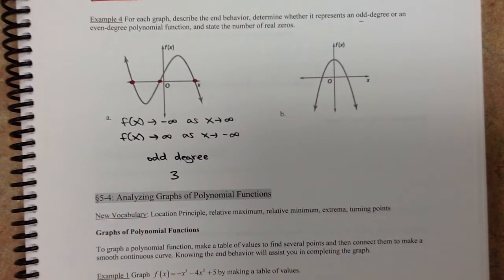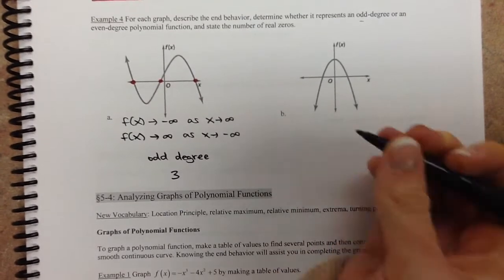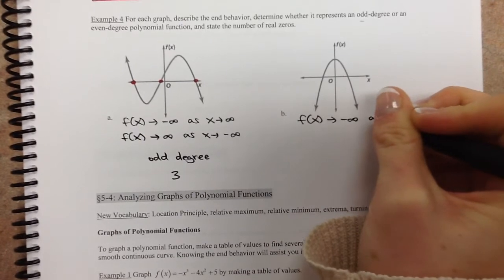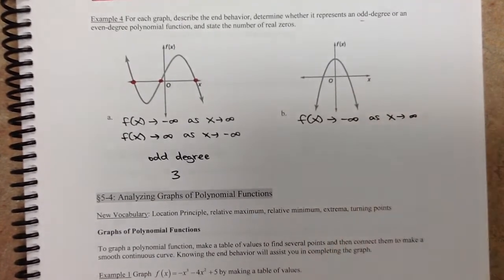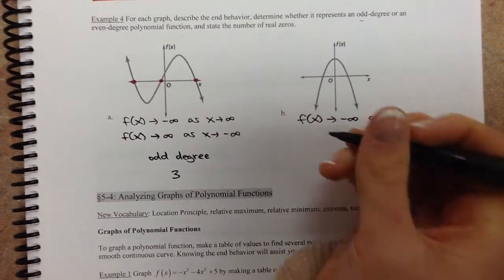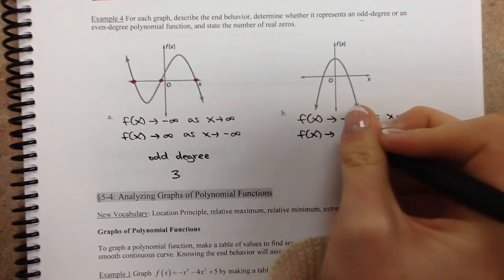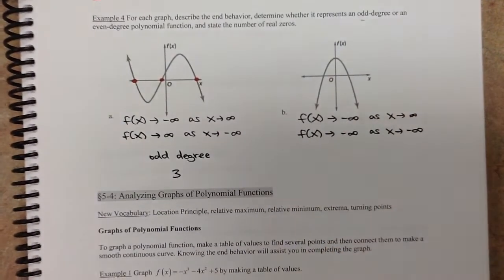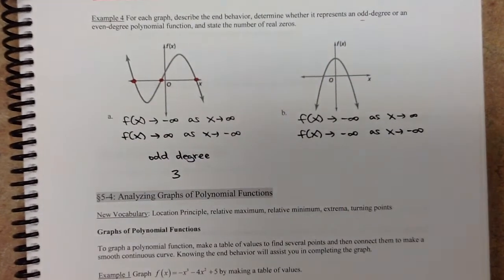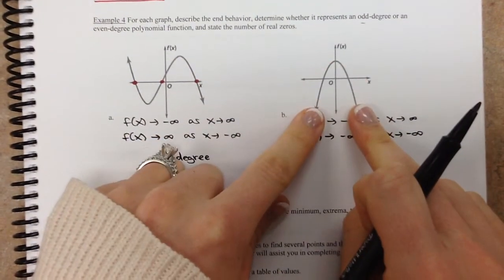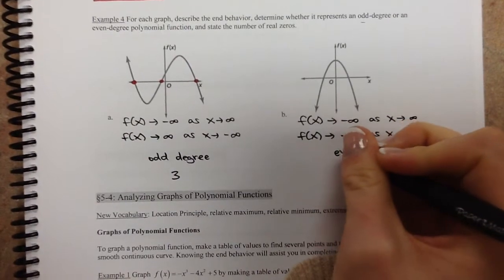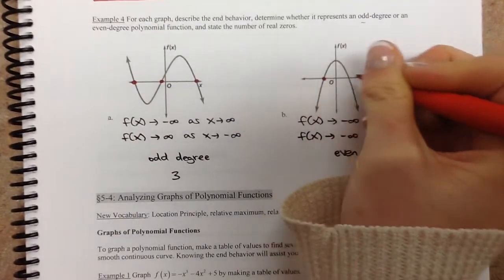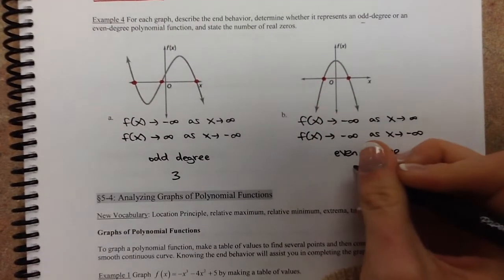Okay, and let's look at this one. So off to the right, this one goes nowhere but down. So my function goes down as my x values go off to the right. And off to the left, same thing. My function goes down as my x values go off to the left. Okay, so that's the first part. Determine whether it represents an odd or an even degree. The fact that they're both going the same way means it's even. And finally, my x-intercepts, I have 1, 2, so that means I have 2 real zeros.